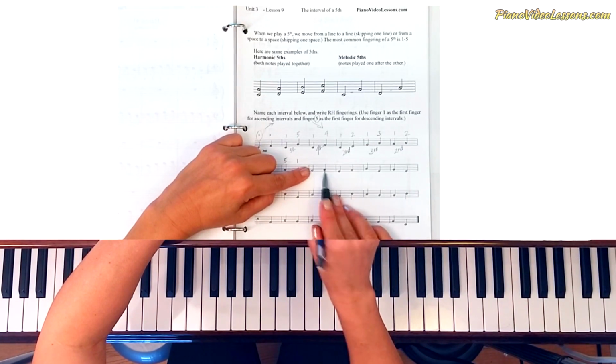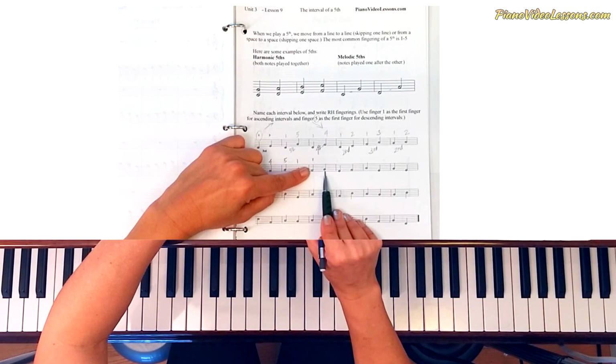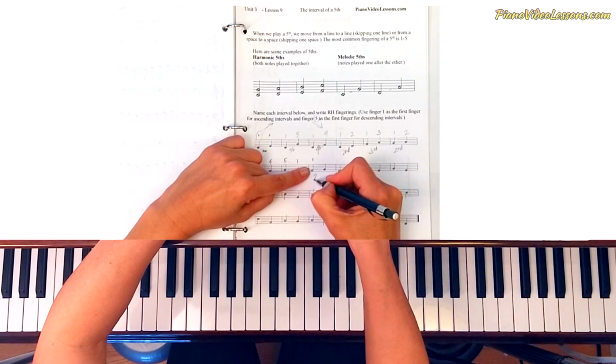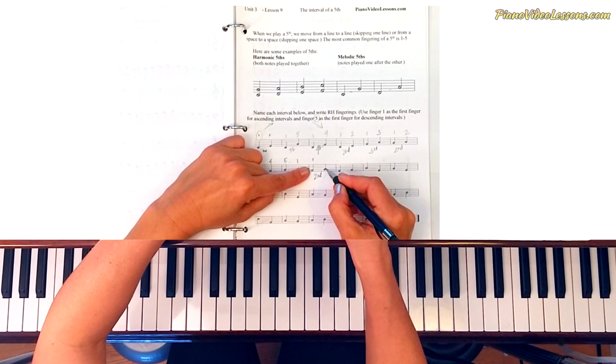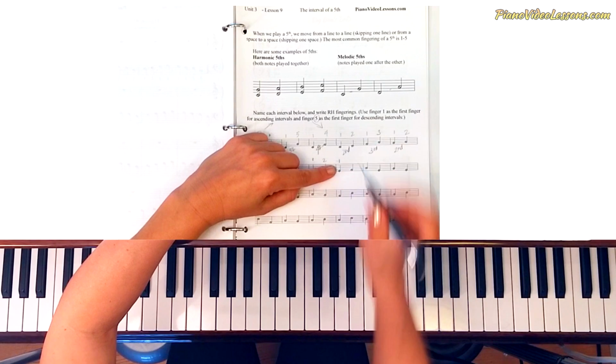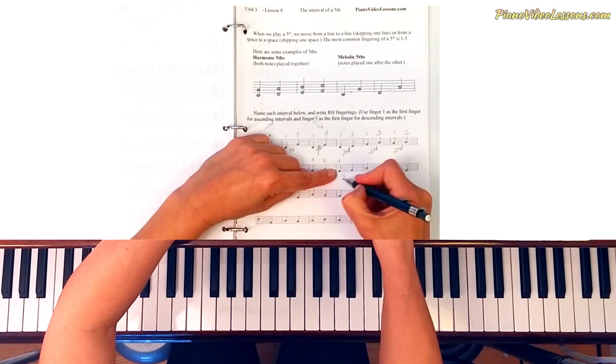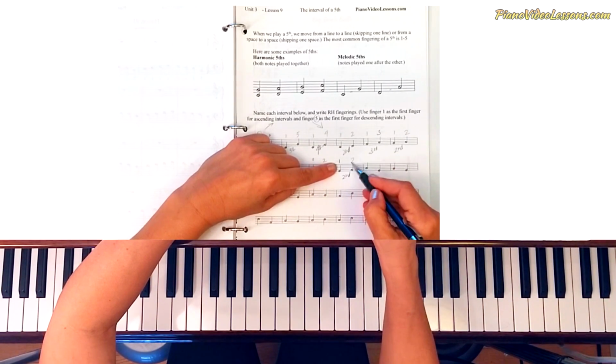Okay, this is going to go up, so we're going to start with finger 1 because ascending intervals we should start with 1. So it's going from space to line. Is it a neighbor? Yes, it is. It's a second. So from 1, we go up a second to 2. Here we're going up again, so we're going to start with finger 1. So we have a line going to a space. Are they neighbors? Yes, they are. That's a second. So from 1 to 2.